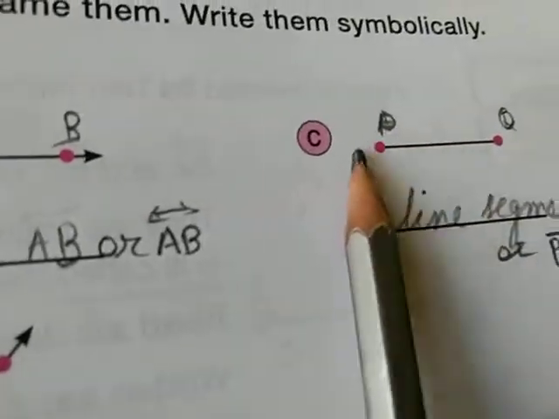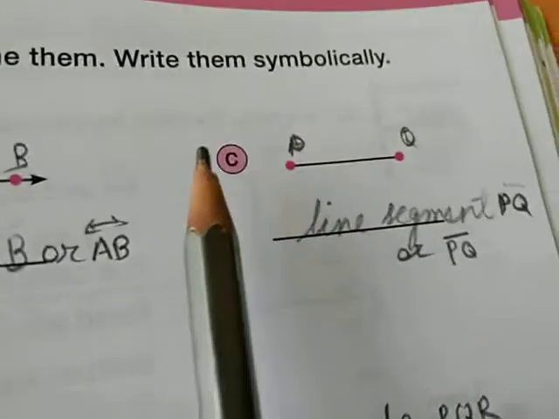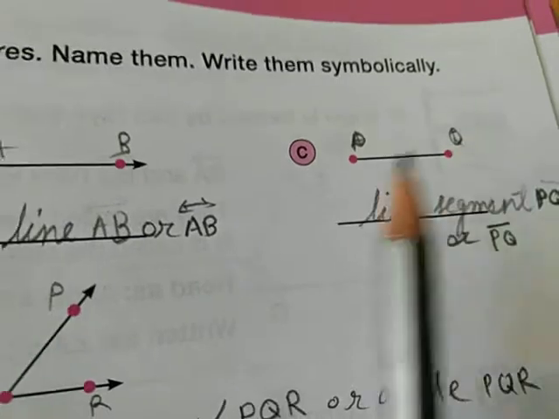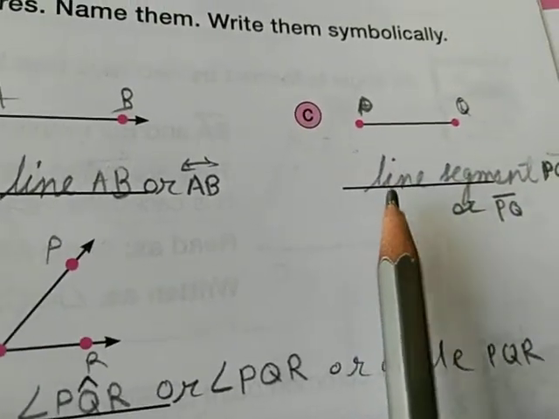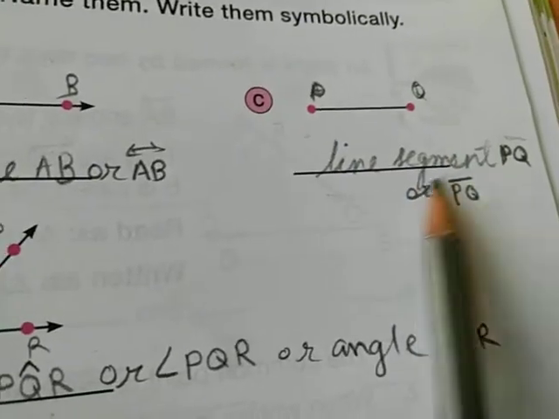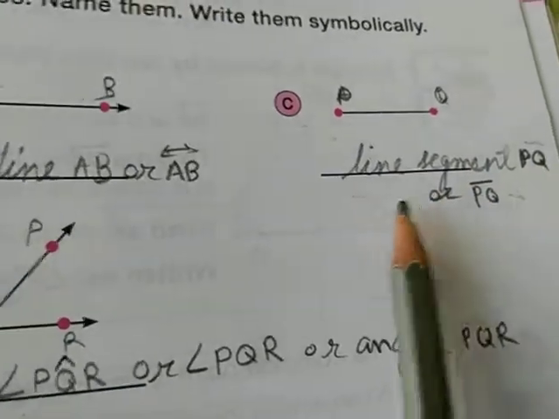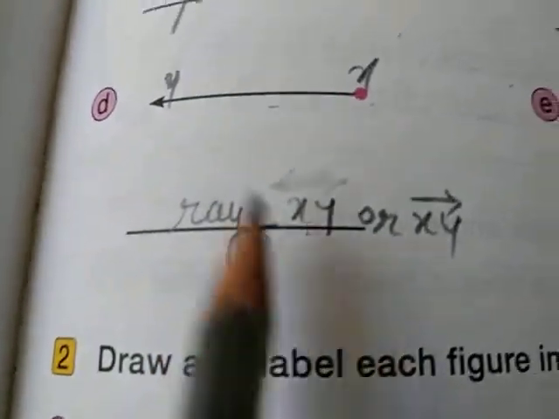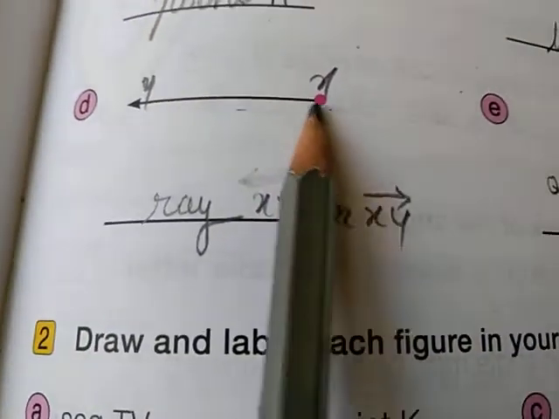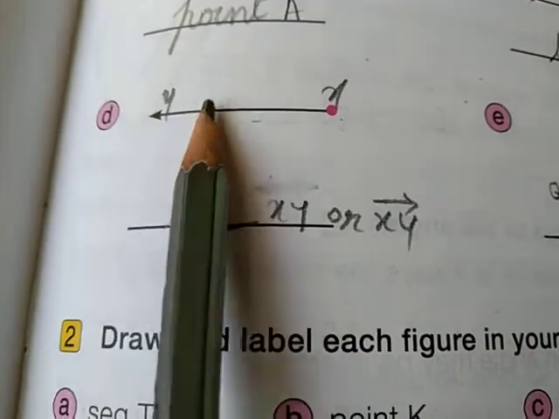Then next, PQ. So how do we write it? It's a line segment. So how can we write it? Line segment PQ or PQ with the symbol. Then next, this is an arrow. It extends only from one side.